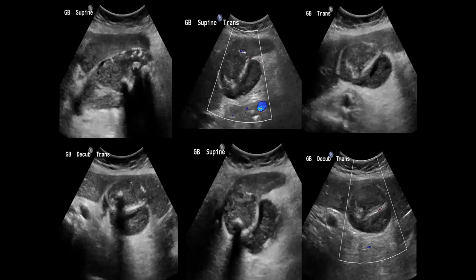Now, some of the complications of acute cholecystitis include gangrene and perforation. You can clearly see here if you look at the right lower corner, here's the lumen of the gallbladder. You can see stone within it causing shadowing. And adjacent to the gallbladder, you see a collection. If you assess this collection further, you can see here's the lumen of the gallbladder, the lumen of the collection, the membrane separating them, and you can see there's a defect. There's communication between the two lumens. So this is perforation of the gallbladder.